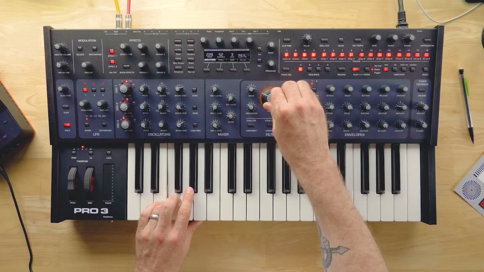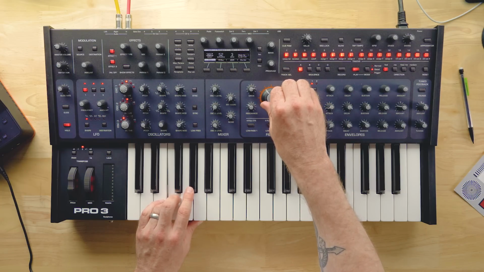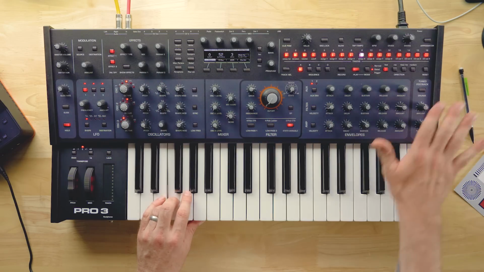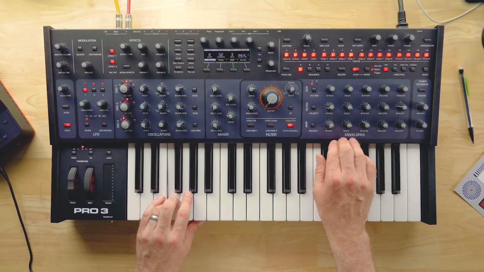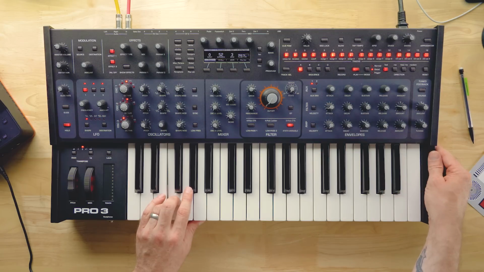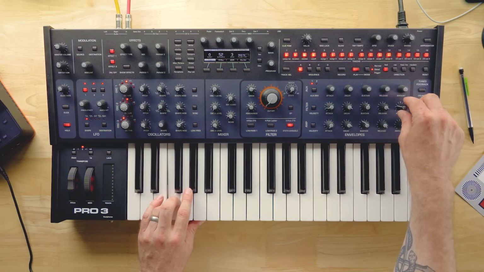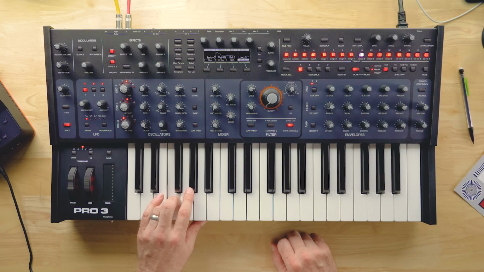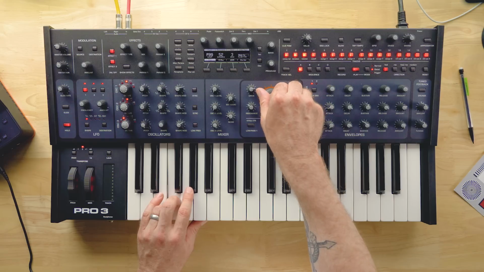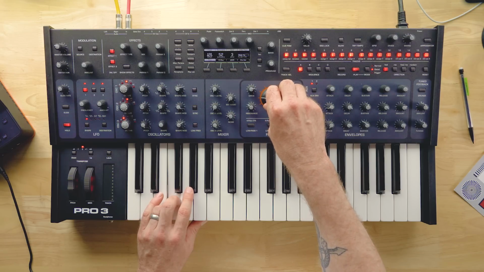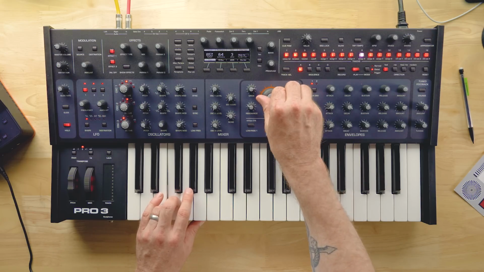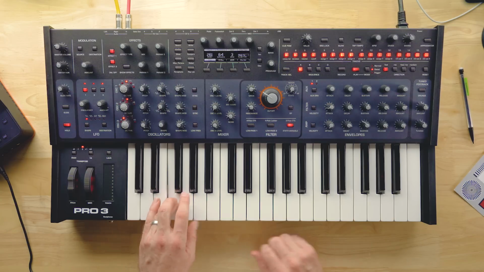I have people say that they think that the build quality of this is not very good. All of these knobs here are plastic, and I don't know. This is my first DSI synth, and I think that it feels really, really good. I don't really have a problem with the build quality. If it was metal, like the Pro 12 or the Prophet 6 or something like that, that'd be great. But it's not, and it still feels like a really substantial, nice piece of gear.